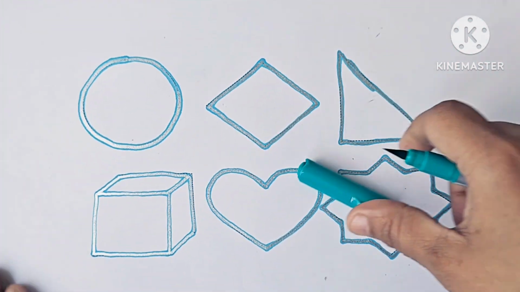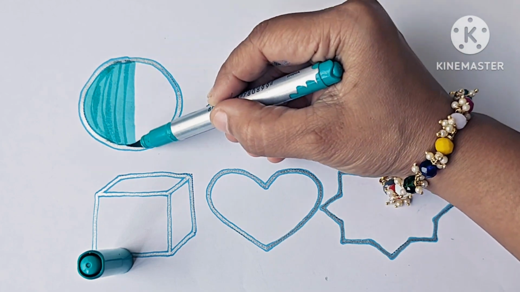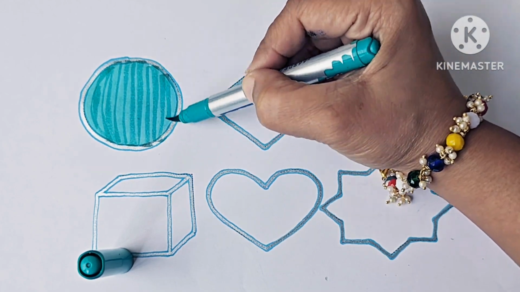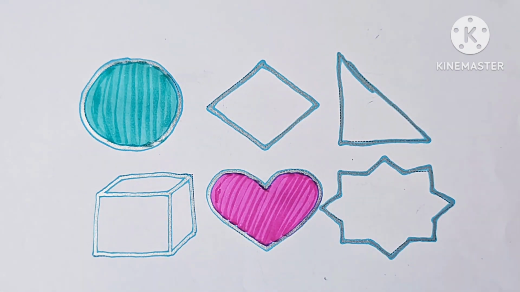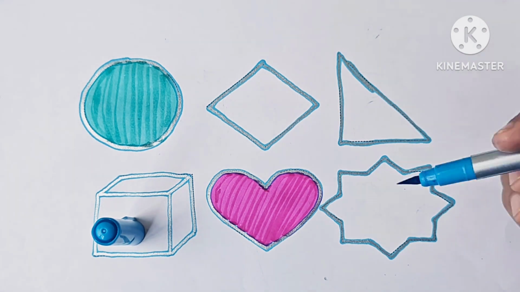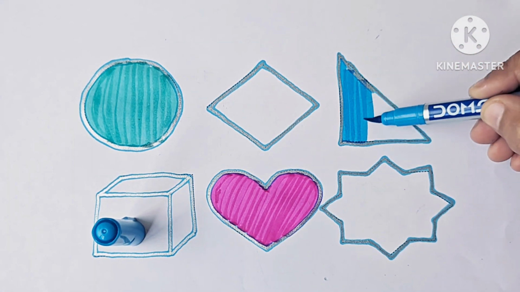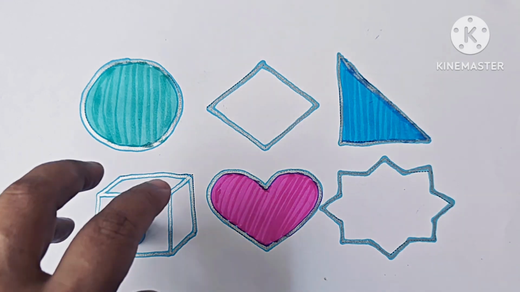This is sea green. Pink color. This is heart. Sky blue color. This is right angle triangle.